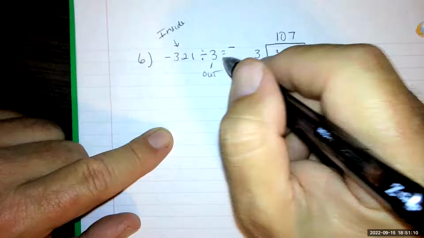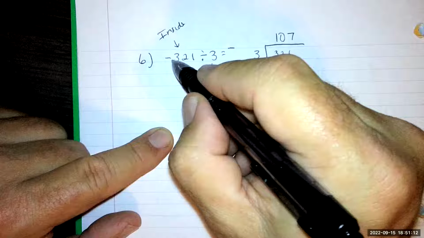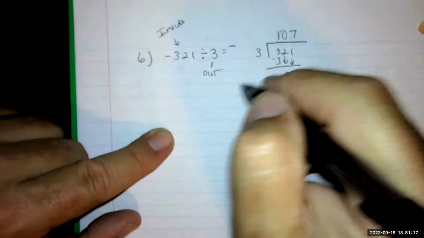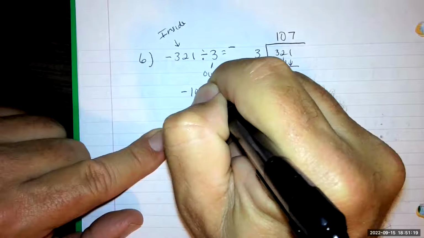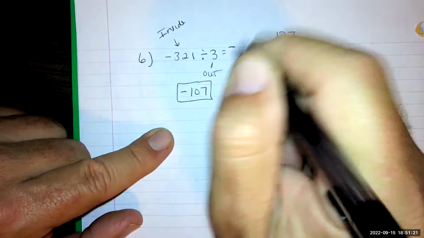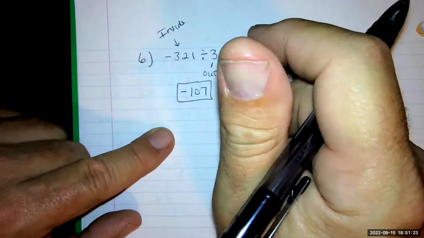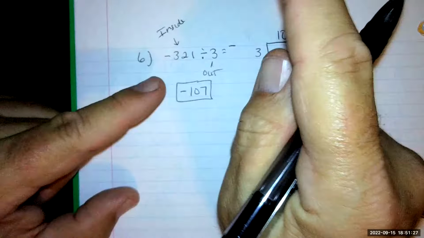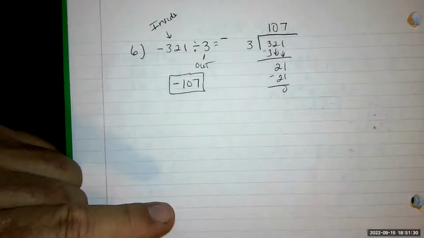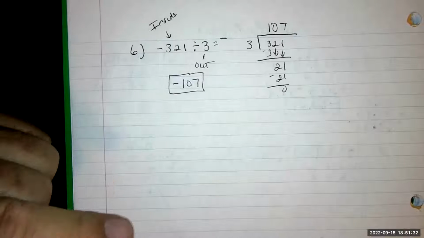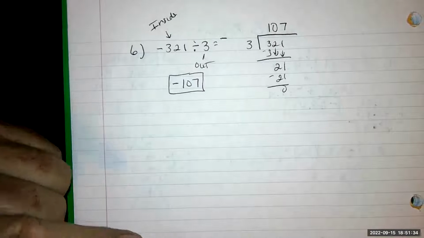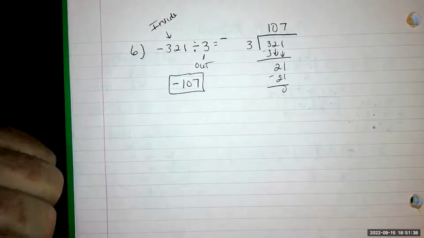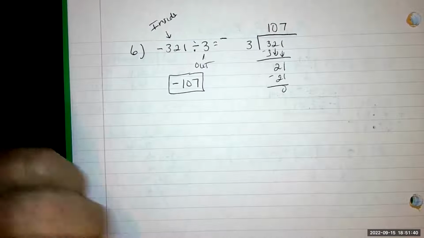But is it positive or negative? Well, how many negatives do you see? 1. So my answer is negative. So my answer here is going to be negative 107. See, that's the key thing about this, especially when you get to algebra: remembering when do I use the multiplying rule and what is the multiplying rule, and when do I use the add and subtract rule and what is that rule? Once you get those two basic things down, you'll make fewer technical errors in algebra.